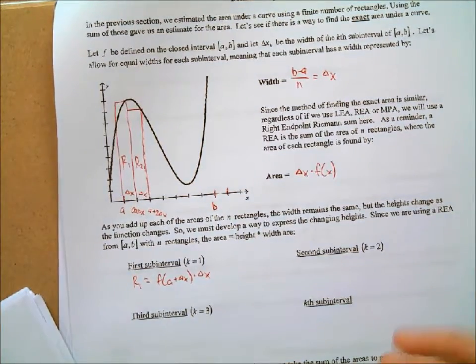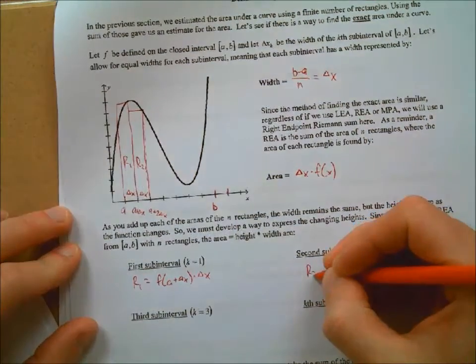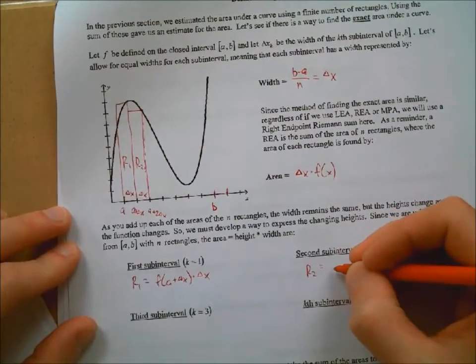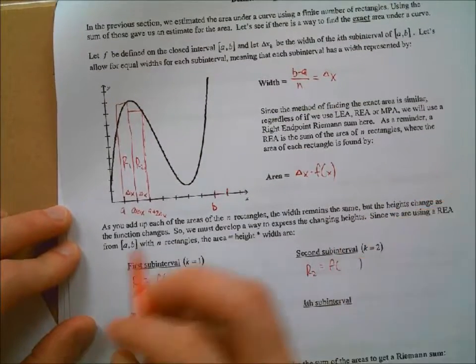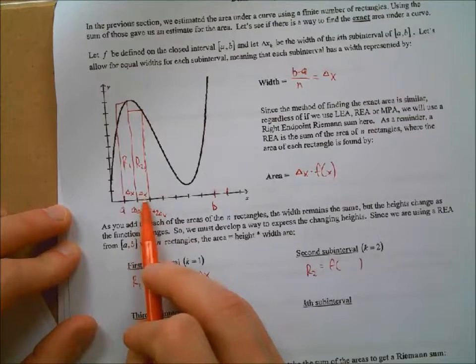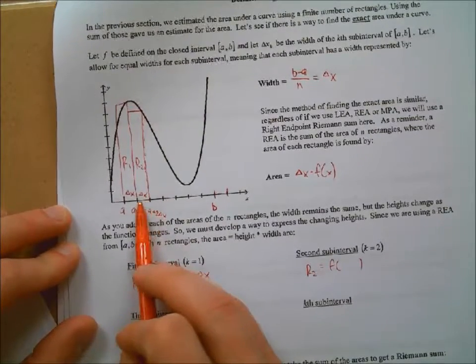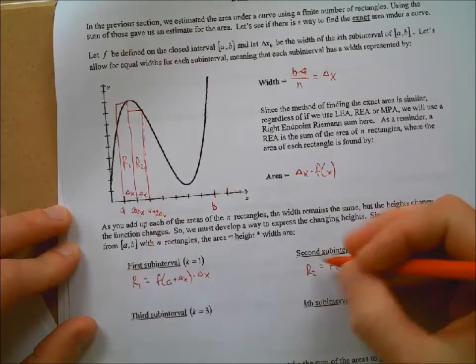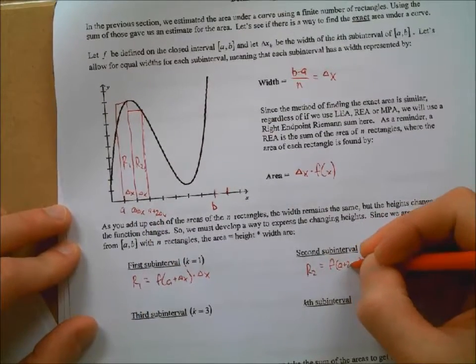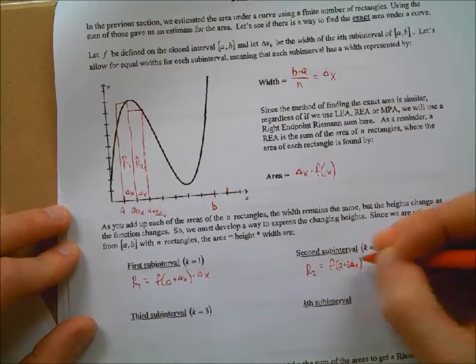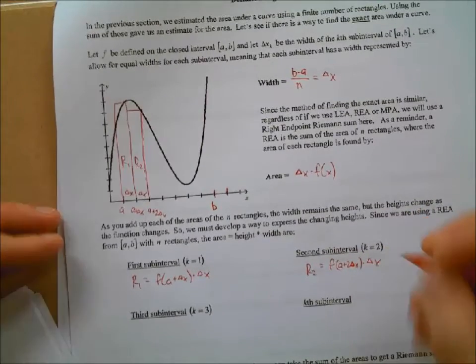Okay, for our second subinterval then, rectangle 2 is equal to f of, what's our right endpoint for this second interval? What's our right endpoint here? A plus 2 delta x, so f of a plus 2 delta x, okay, times delta x.